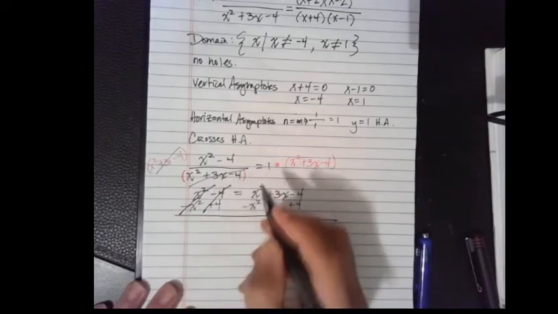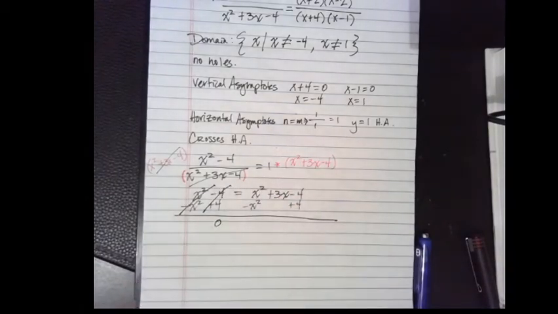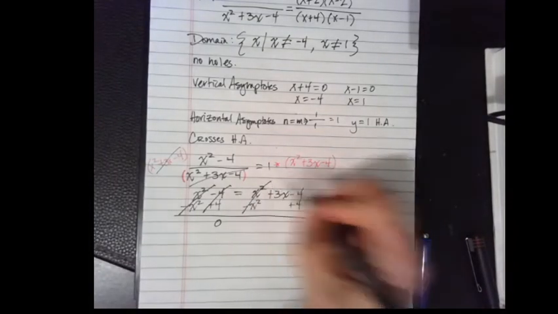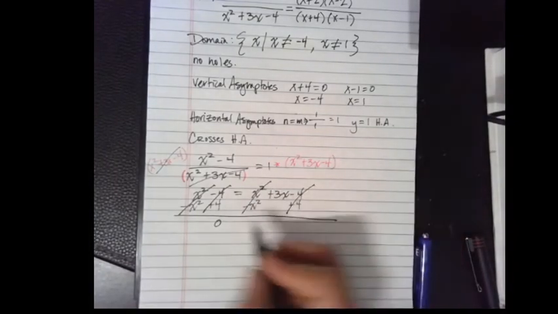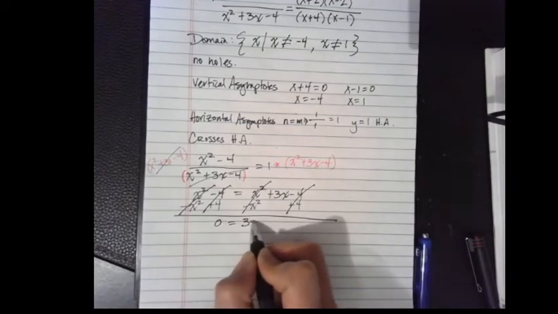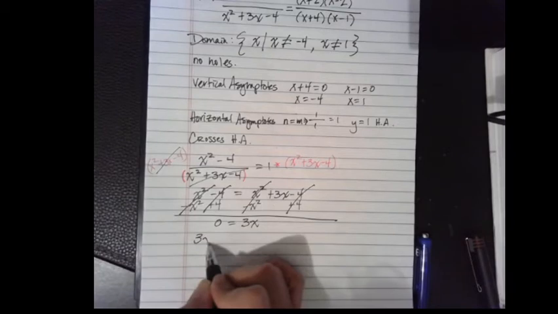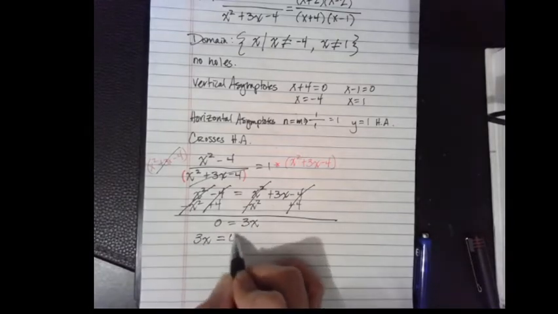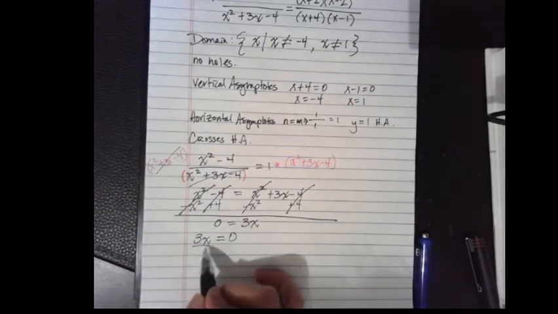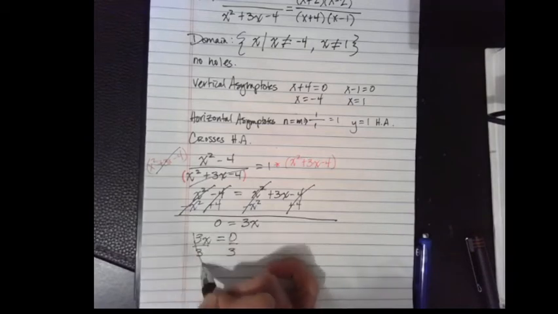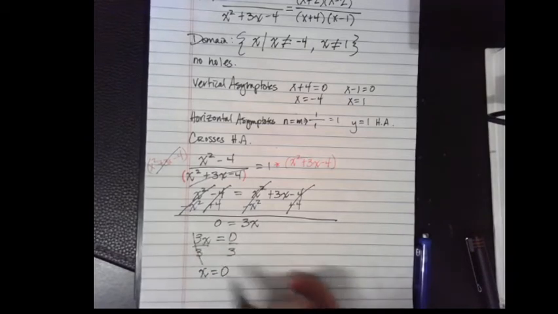The left-hand side cancels out. Everything adds up to 0. On the right-hand side, too, my x squares are canceling out, and so are my 4s. So I'm left with 0 equals 3x. For my own benefit, I'm going to switch that and say 3x equals 0. Then I would divide both sides by 3, and I'm left with x equals 0.